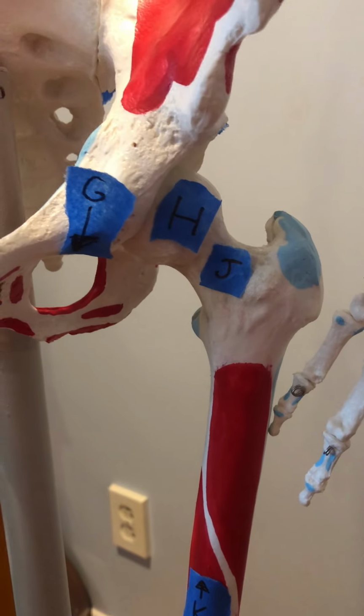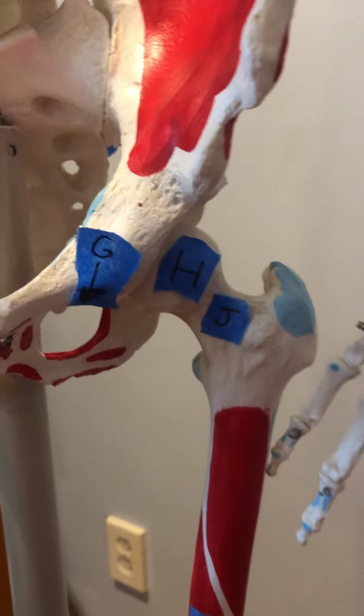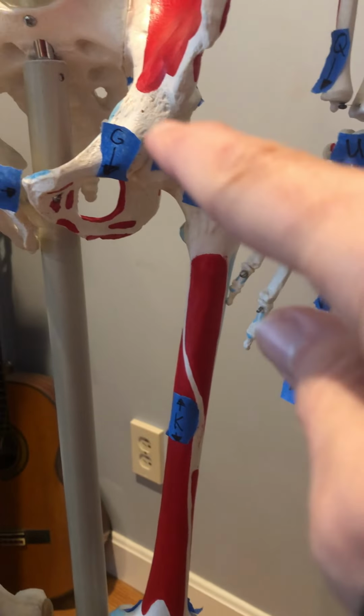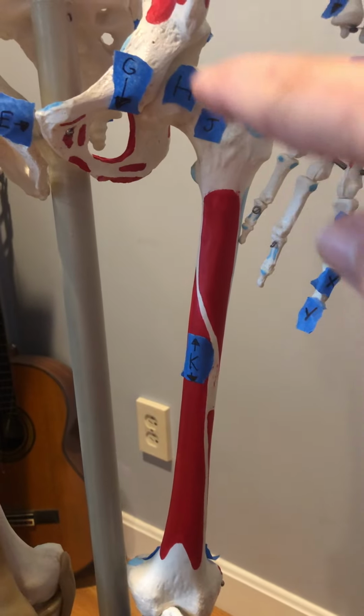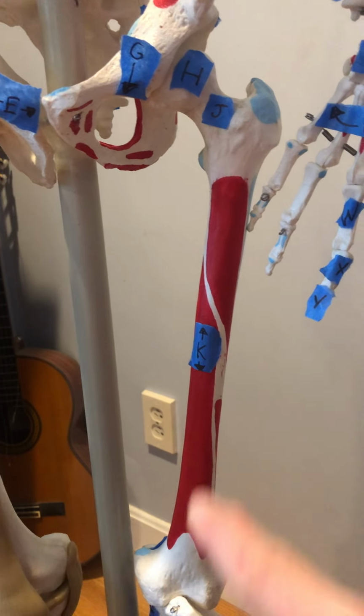Okay, now let's look at the bone that comes off of that pelvic bone. The big bone in your upper thigh, this bone right here, that's your femur. And so K refers to the whole femur.